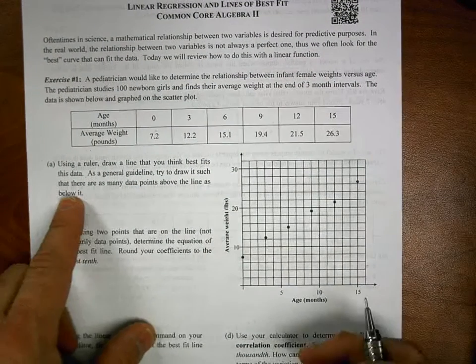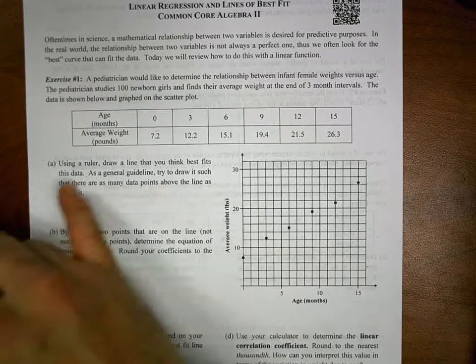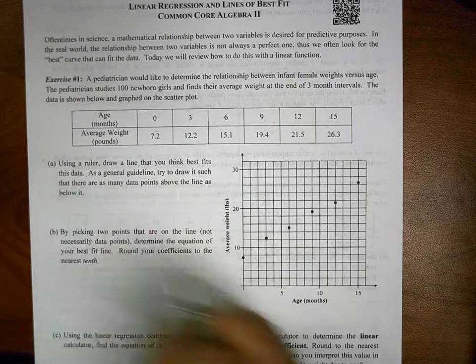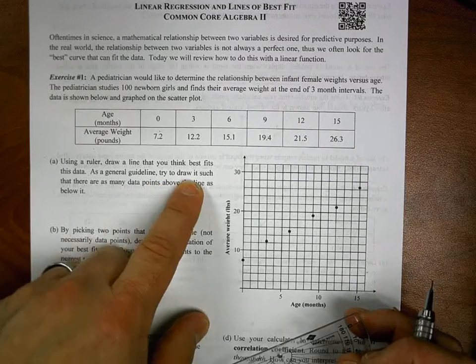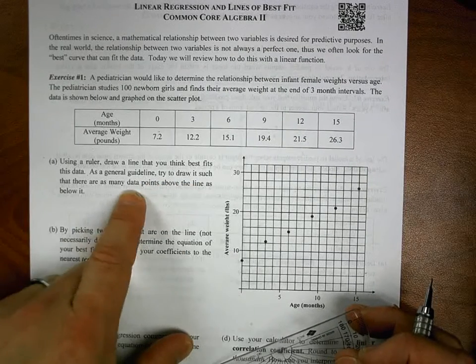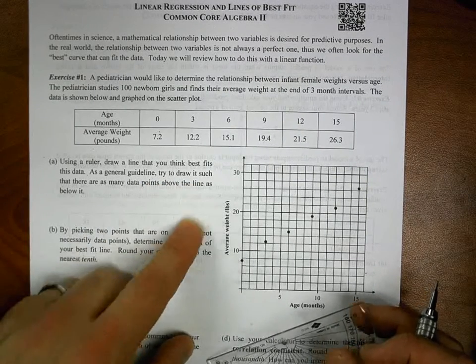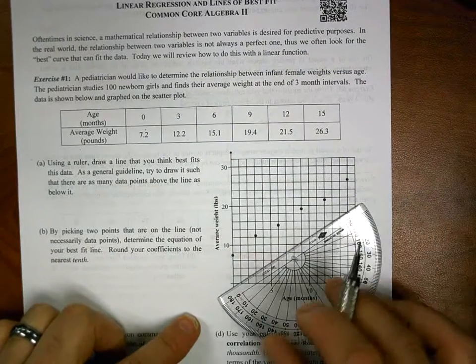Okay, so part A. I know you don't have a ruler in front of you, but using a ruler, draw a line that you think best fits this data. As a general guideline, try to draw it such that there are as many data points above the line as below it. So we're not really connecting the dots.